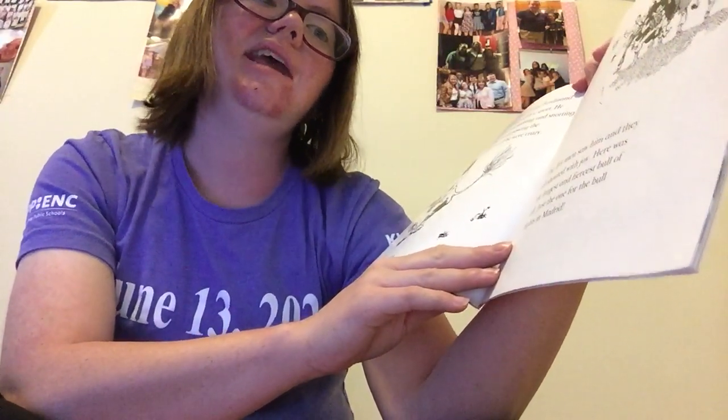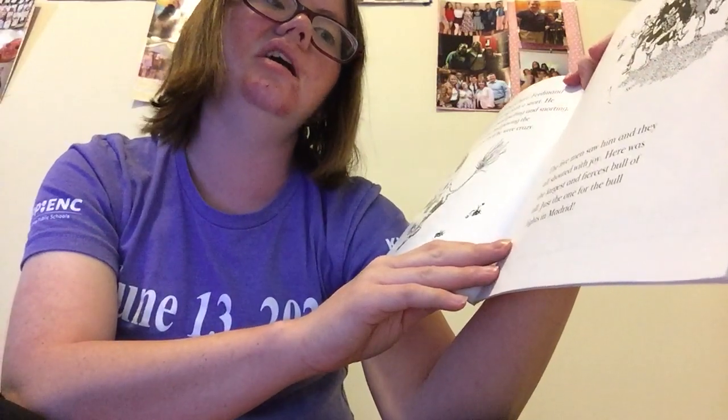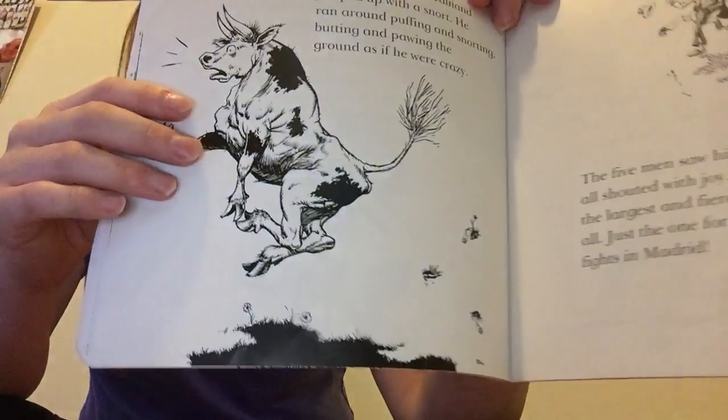The 5 men saw him and they all shouted with joy. He was the largest and fiercest bull of all. Just the one for the bullfights in Madrid.